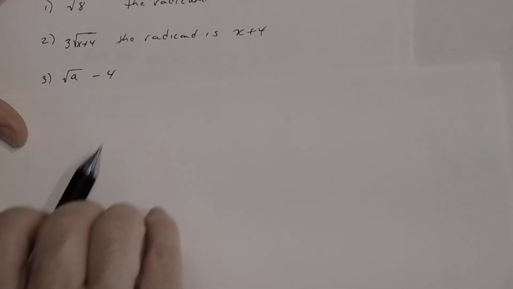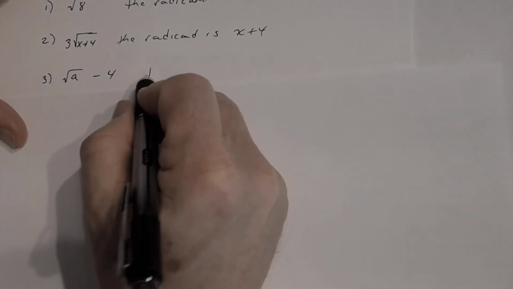What about this one? This one says the square root of a minus 4. Now remember, the radicand is only the part that's under the radical symbol, in this case the square root symbol. So what's the only part that is under the square root symbol? It's just the a. So the radicand is a.